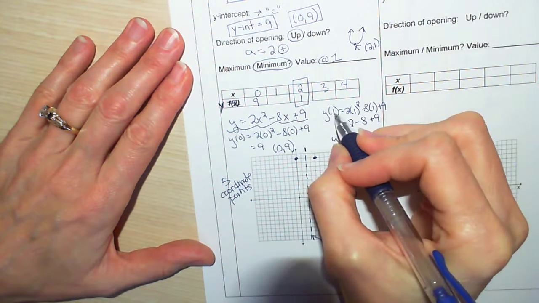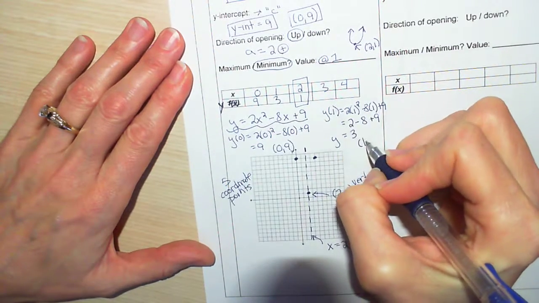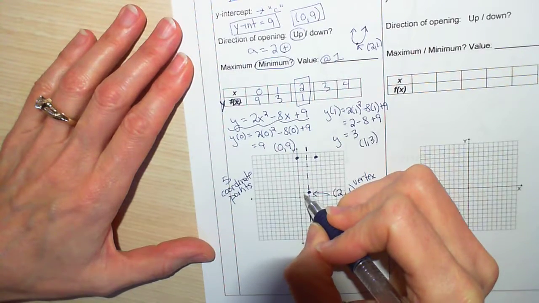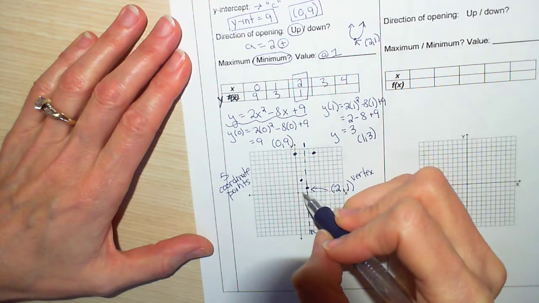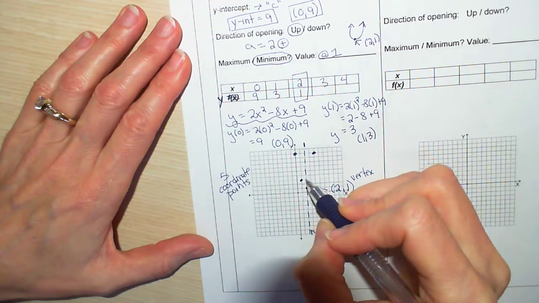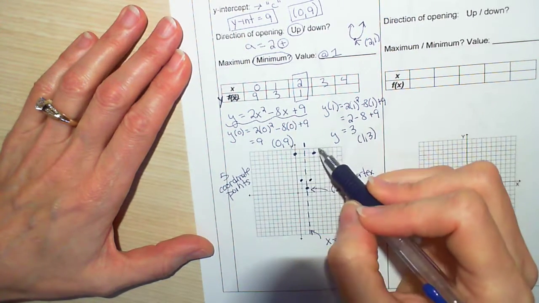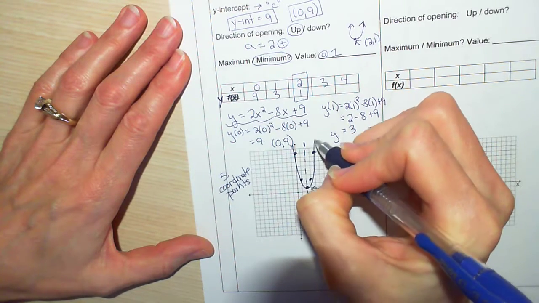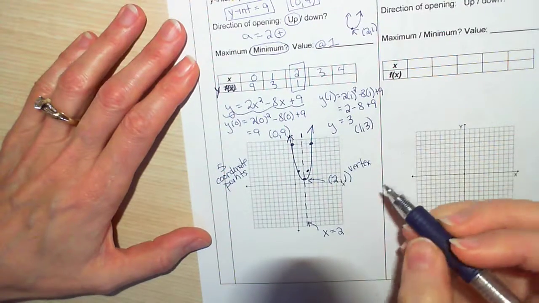So when x is 1, y is 3. So there's my other coordinate point, 1, 3. So start here at the origin, go over 1, up 1, 2, 3. Over 1, up 1, 2, 3, yep. This is 1 to the left of the axis of symmetry, reflected over 1 to the right. Now I have 5 points and my axis of symmetry, so I can sketch my parabola. Don't forget the arrows on the end.